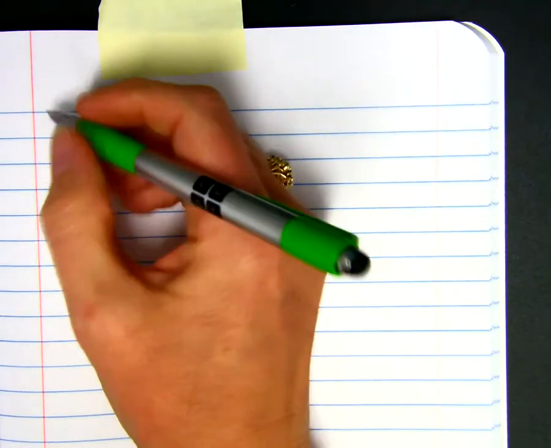Lesson 37, area of a triangle and rectangular area, part 2.